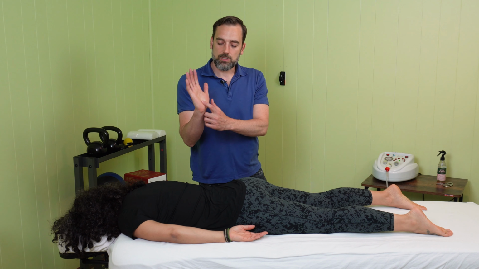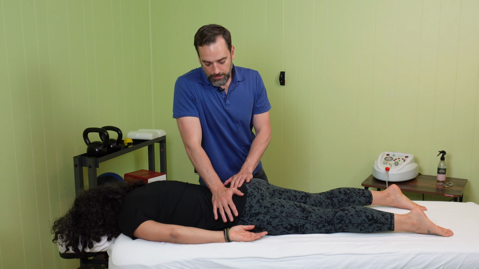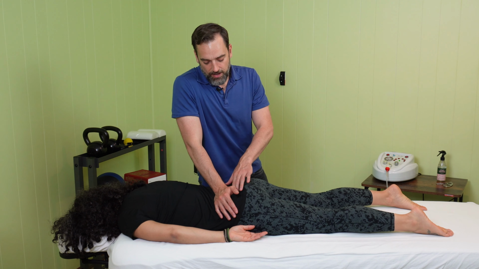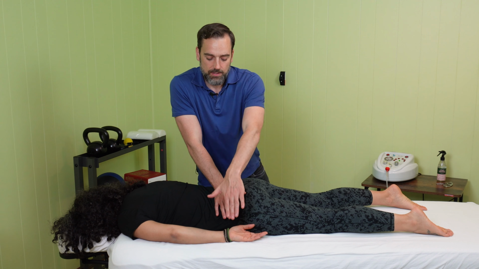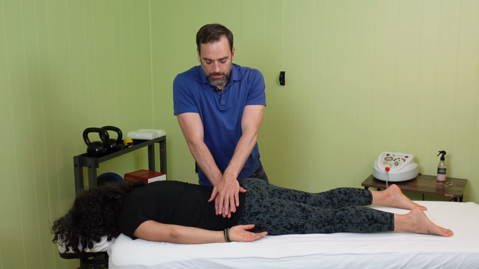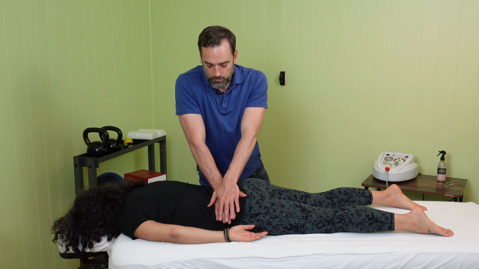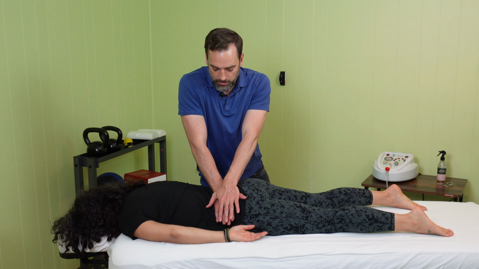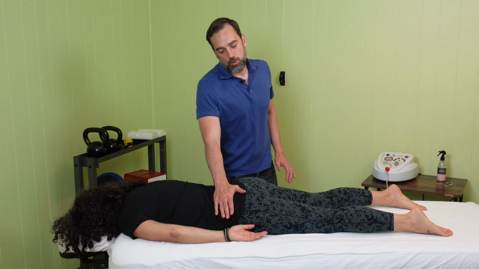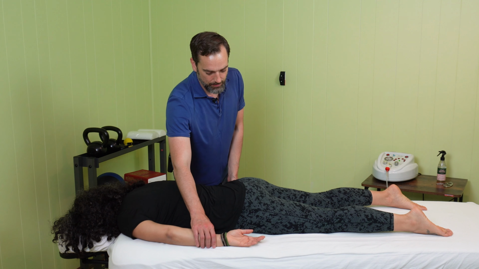So for this, I'm just going to take the base of my hand and find the PSIS, and my angle is about 45 degrees angled downward. So I'm going to take up the slack and then give an extra little spring and see if there's motion there. And if there's no motion when I do that gentle extra spring, on this side and this side, I know I'm still working with that same pattern.